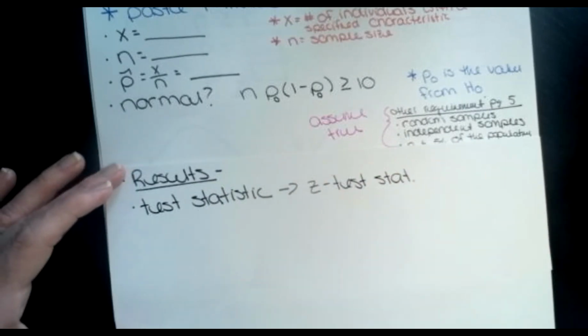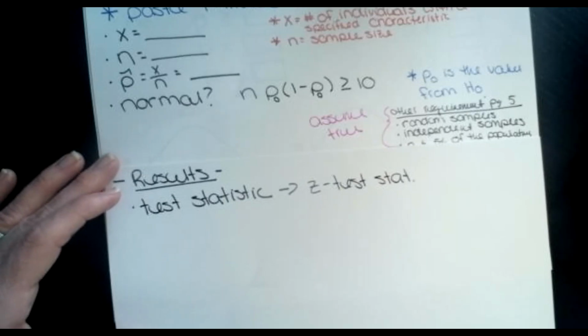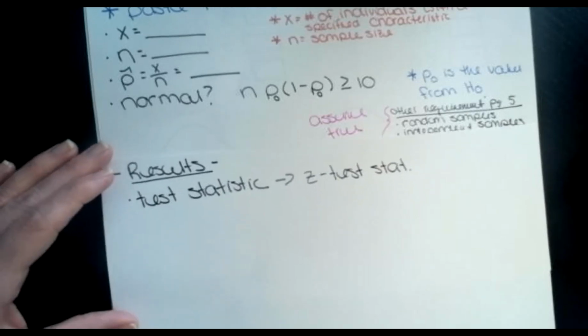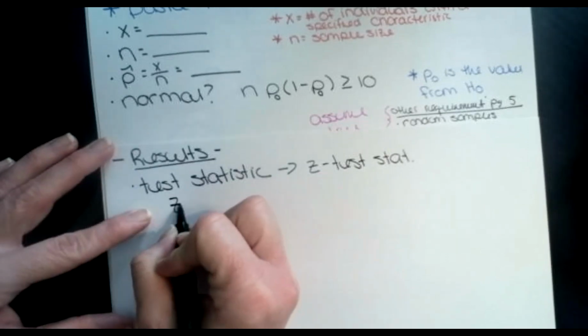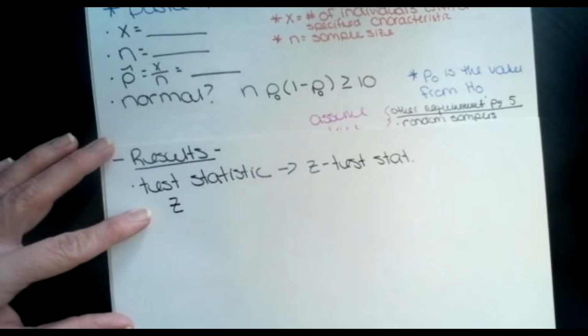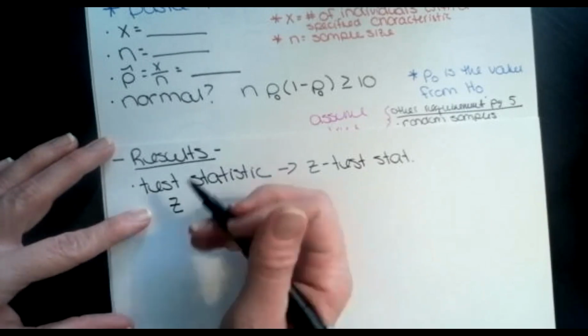I'm going to give you the calculation, but Minitab gives you this number. You don't actually have to calculate it by hand in our class. I'd like to give you the calculation because I like people to see what's going on, and it gives some meaning to that number.